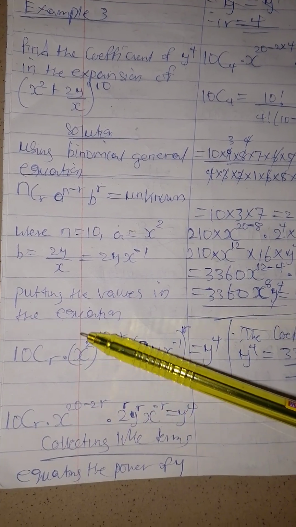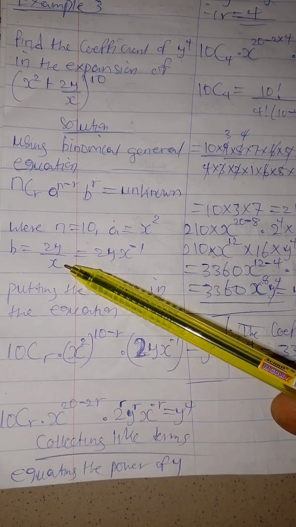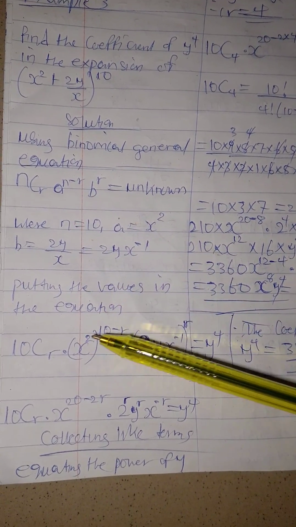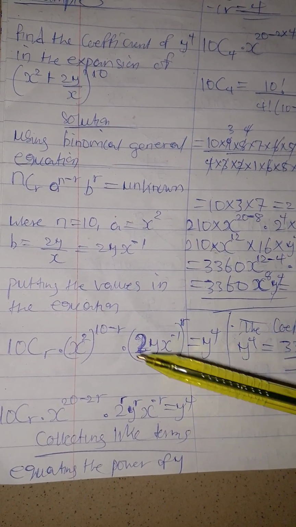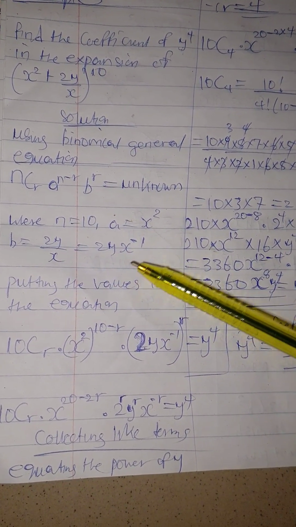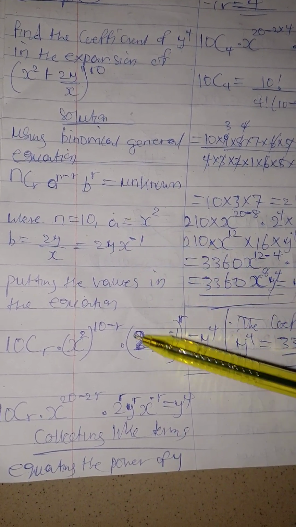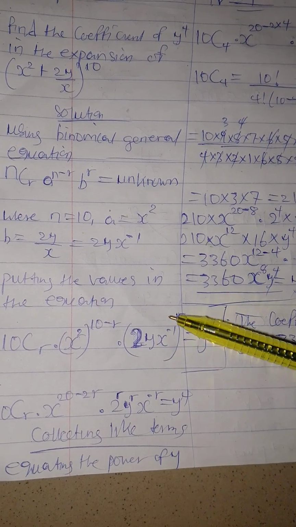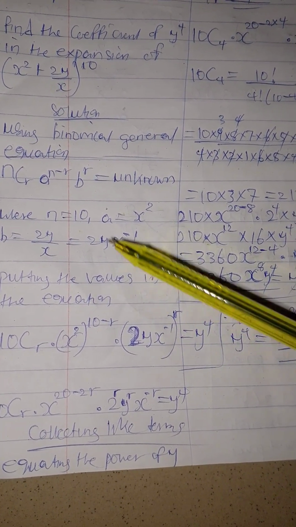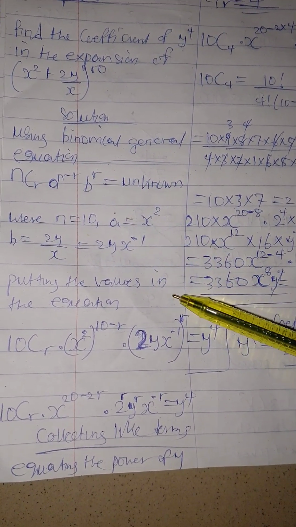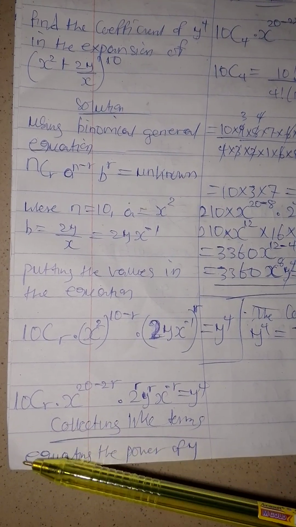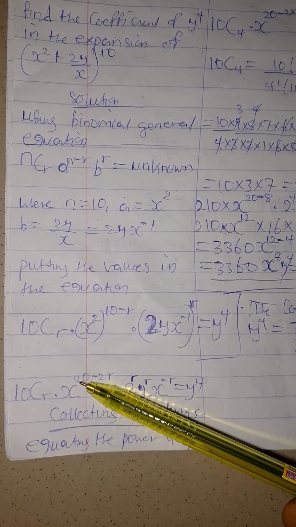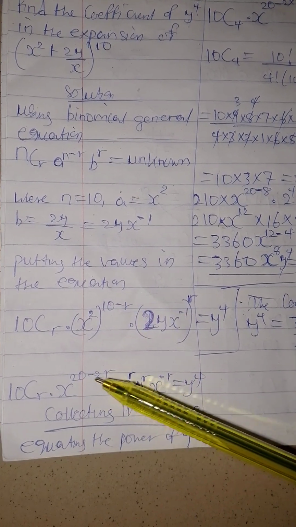This dot means times bracket, a is x squared all raised power n minus 1, and n is 10 minus r. What is b? B is 2y x raised power minus 1, so that becomes 2y x raised power minus 1 bracket all to the bracket of r. Okay, so what next? That becomes 10 combination r dot x, 2 times 10 is 20, 2 times minus r will give you minus 2r.